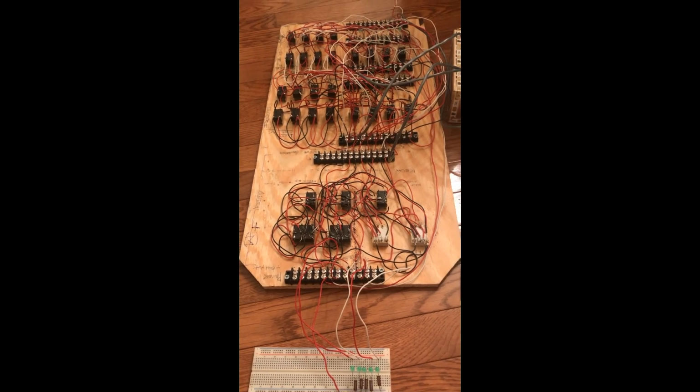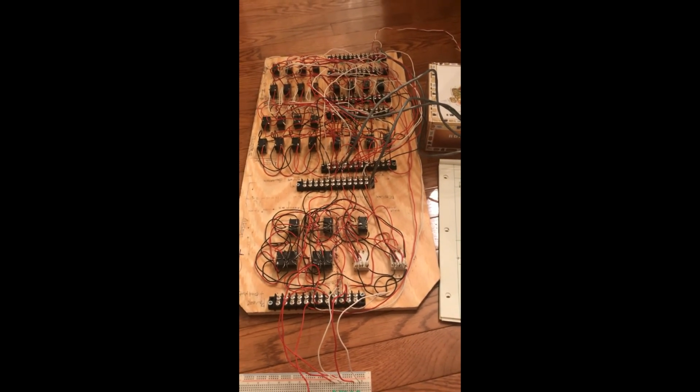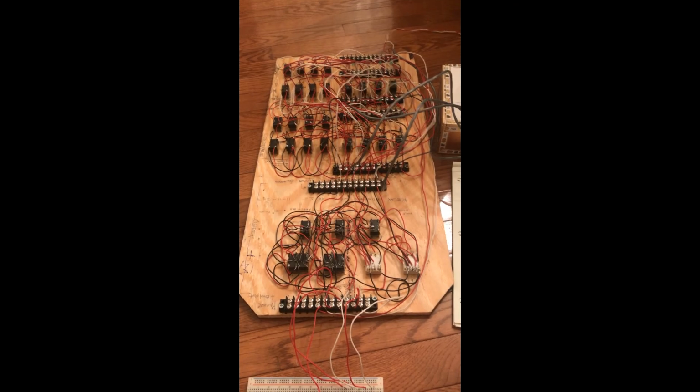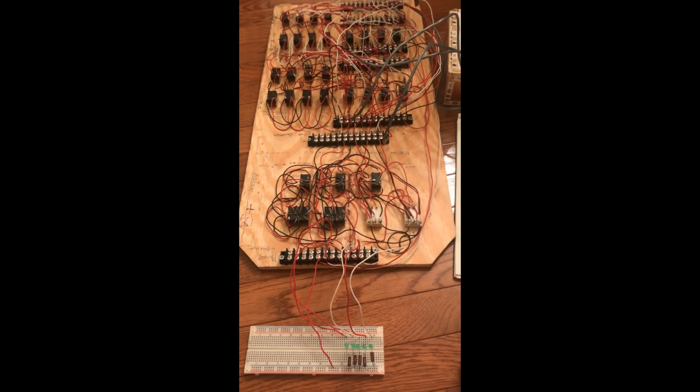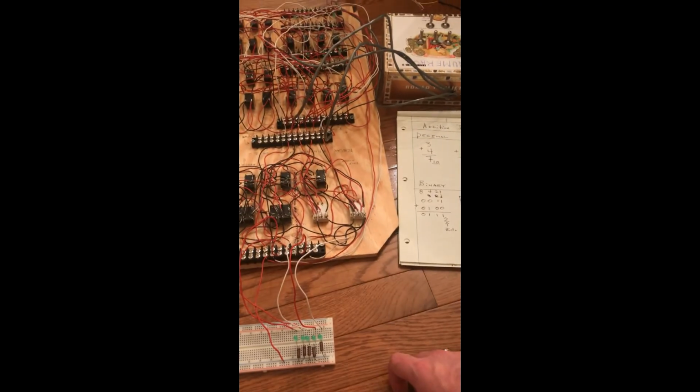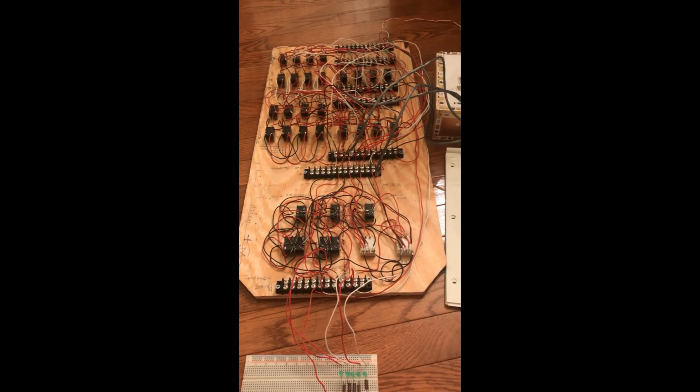And for those who don't want to build this, which is understandable, I'll show you the chip you can buy for $1, which does the same exact function, and maybe you can have some fun building your own binary calculator.